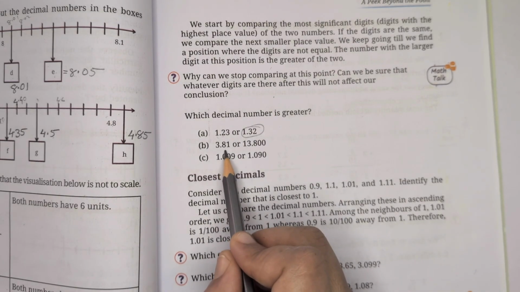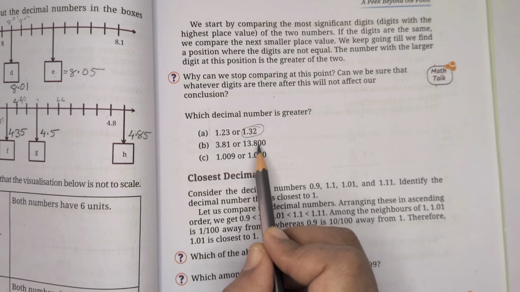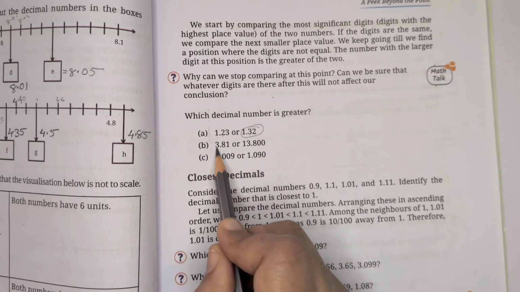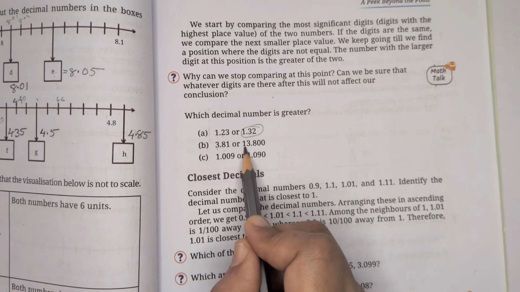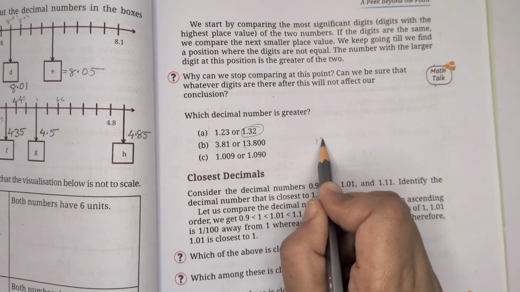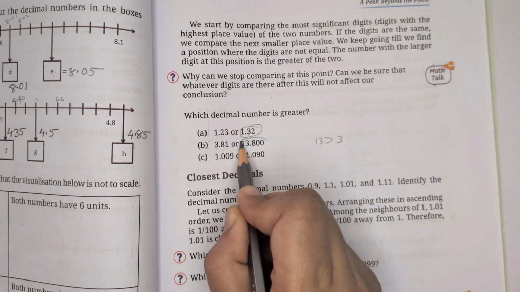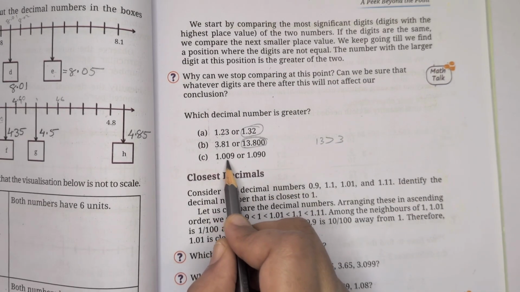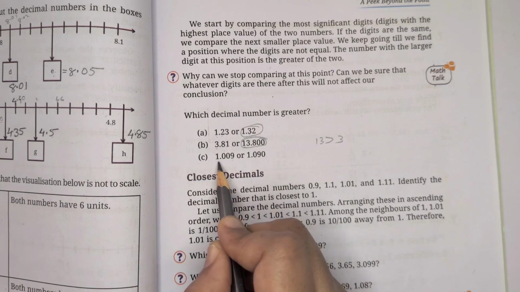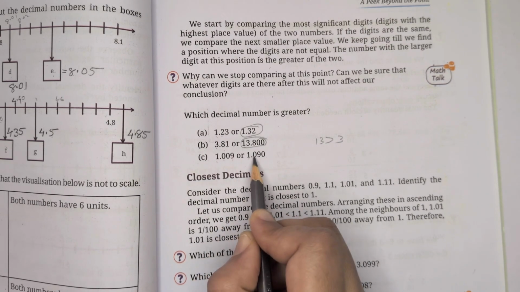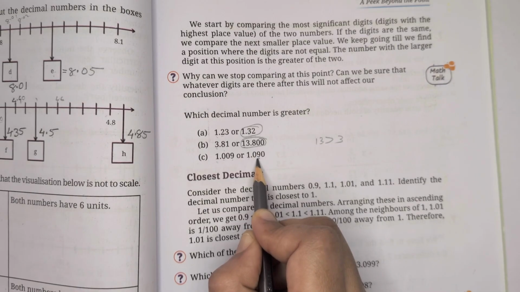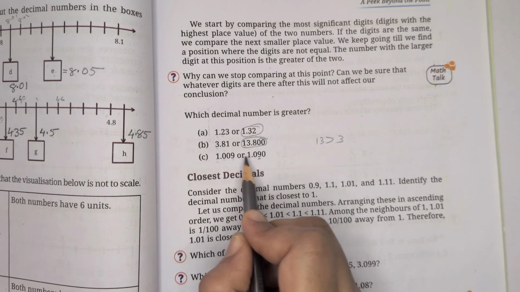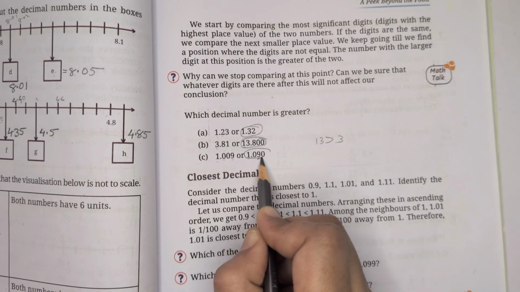Now 3.81 and 13.80. Before the decimal point, we have to look at that. Here 3, the whole number part, and here 13. That means 13 is greater than 3, so this is the greater one out of these two. Next, 1.009 and 1.090. 1 is the same. 0 again same, then the 100th place has 9 here. Here in the 1000th place only 9 is coming, which means the one with 9 in the 100th place is greater.